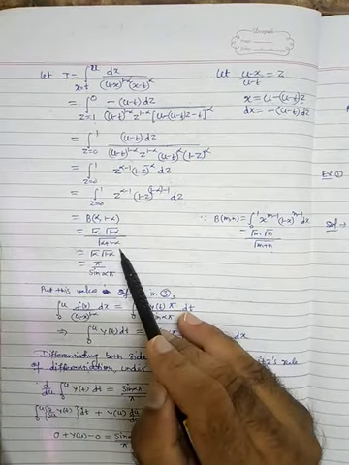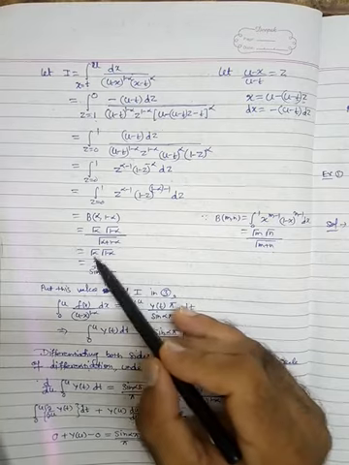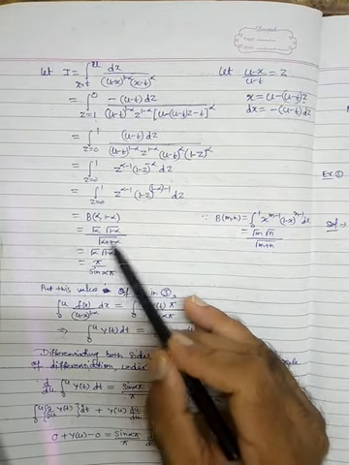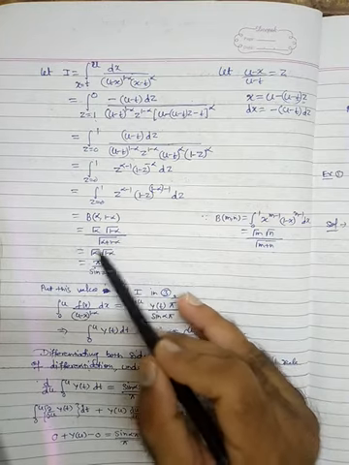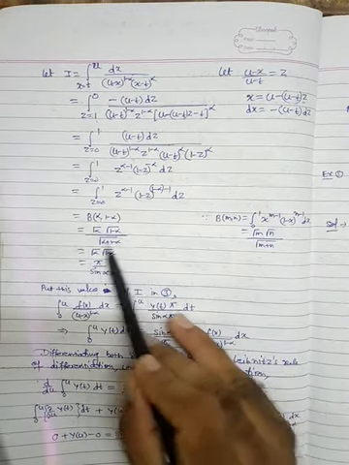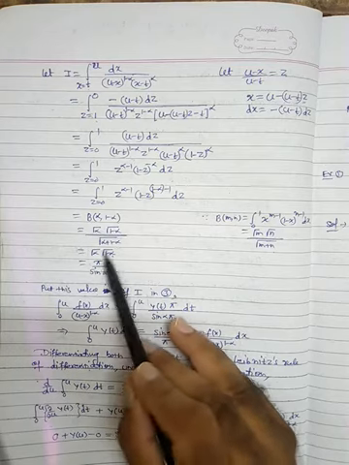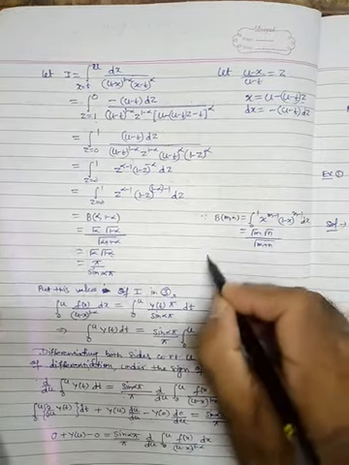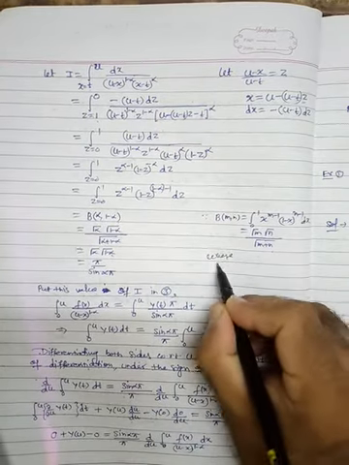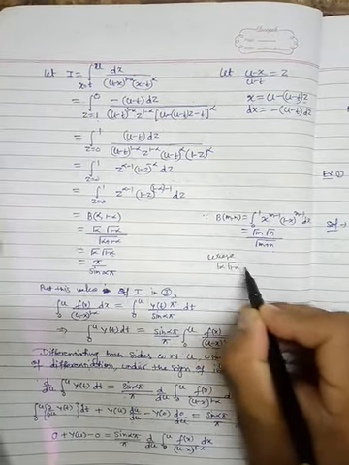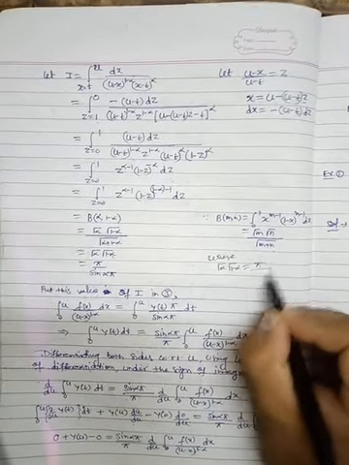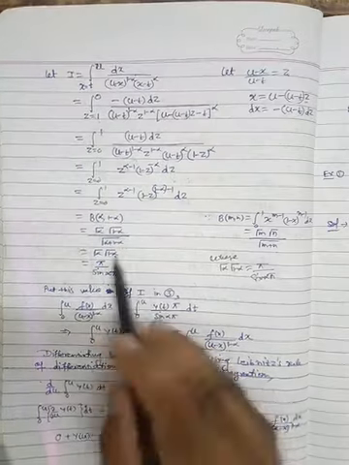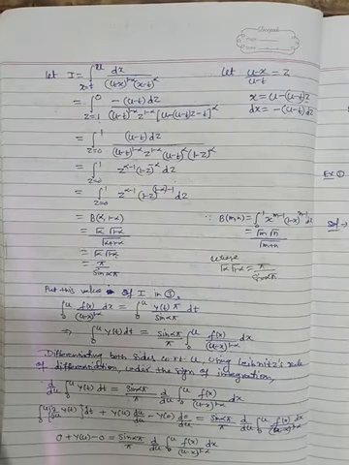plus 1 minus alpha. So here we have gamma alpha gamma 1 minus alpha, the alpha cancels out, and gamma 1 is 1, so ultimately we have only gamma alpha gamma 1 minus alpha, and the value of gamma alpha gamma 1 minus alpha is basically pi upon sine alpha pi. Fine, this is the value of this. We are directly using this.